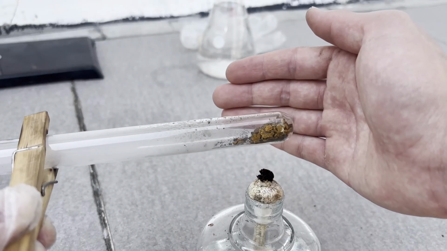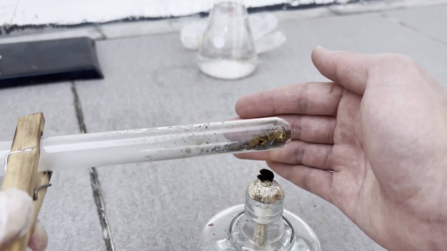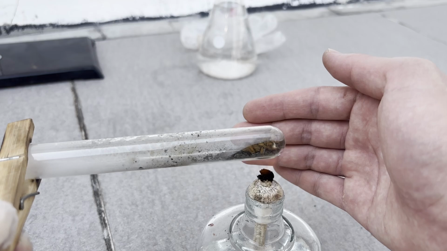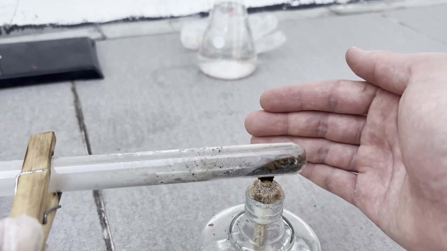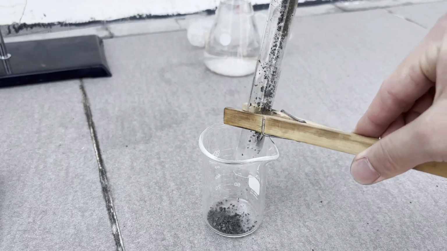I prepared the chromium catalyst in the exact same fashion. Note that the catalyst should be prepared right before the experiment. I haven't tested the effects of reusing the catalyst since I have a lot of ammonium chromate precursor. After some heating, I get this black-green powder.